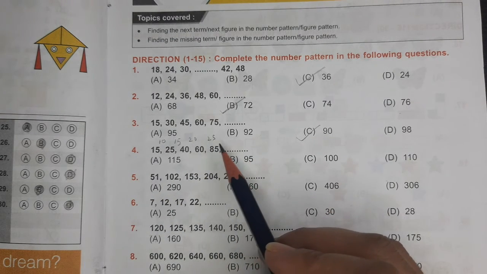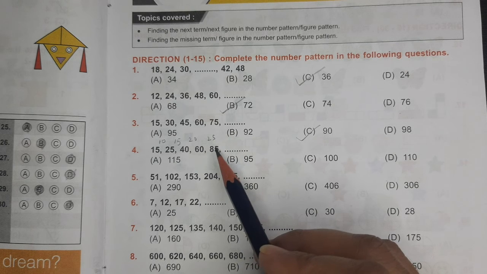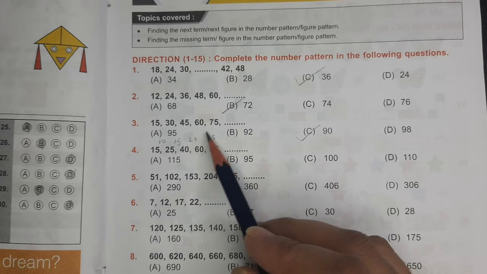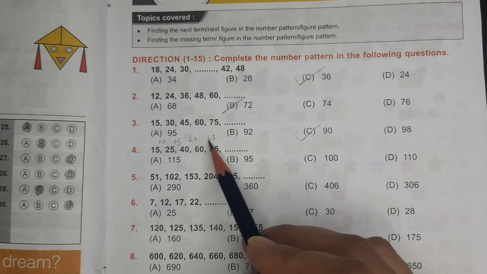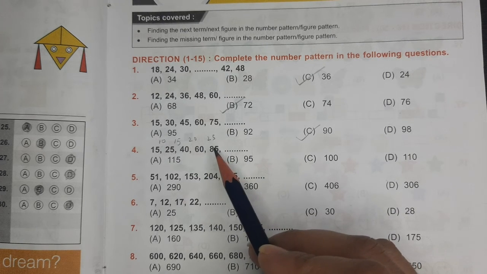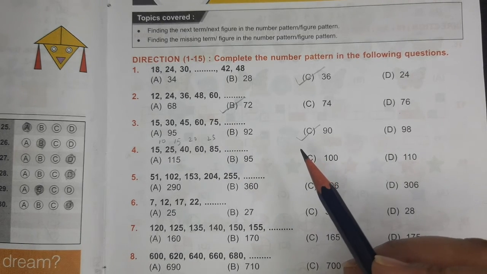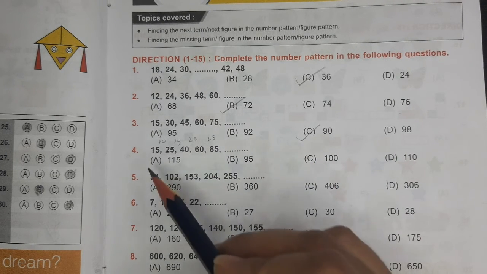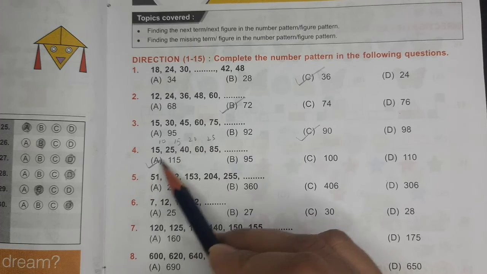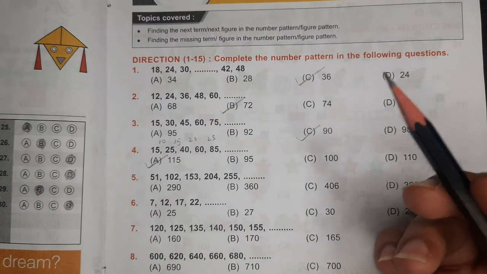So which means the next number will be 85 plus 30. This number 5 will be added to the last jump. So 85 plus 30. You can do that vertically as well, and the answer will be 115, which is option A.